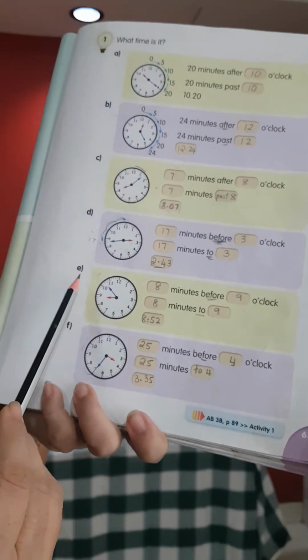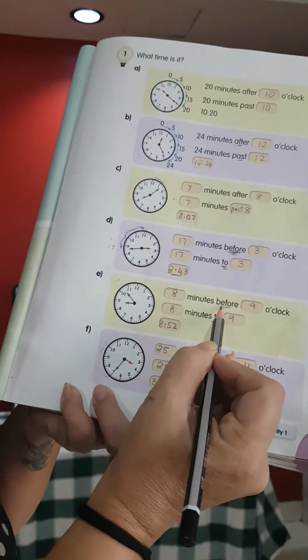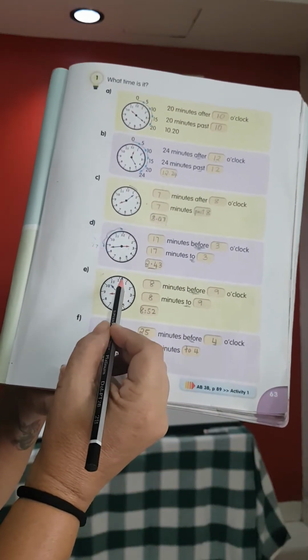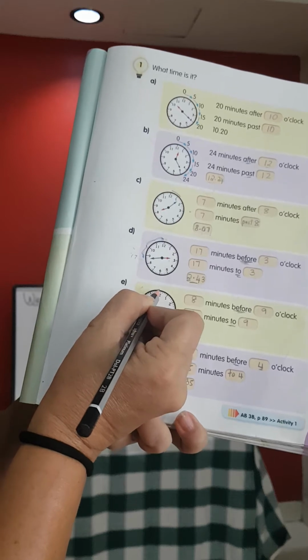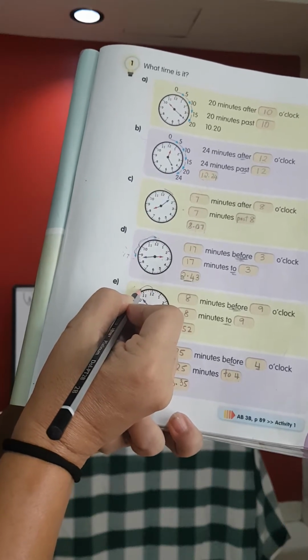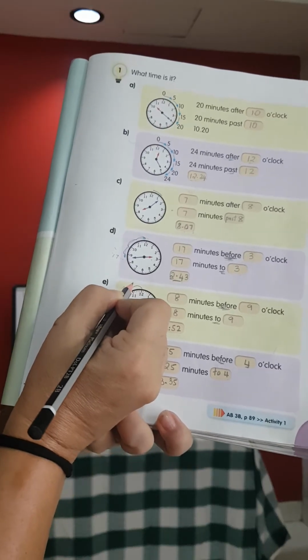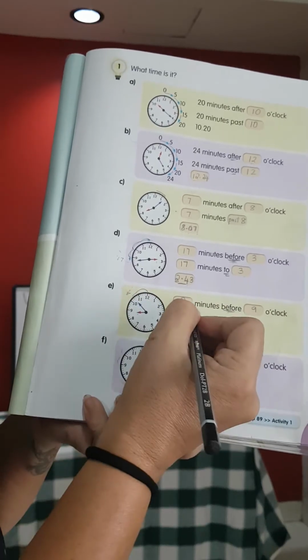Alright, the next one, E. Again we are using before and to. So, how many minutes before? So you have to count backwards. 5 and 1, 2, 3. So 8. So 8 minutes.